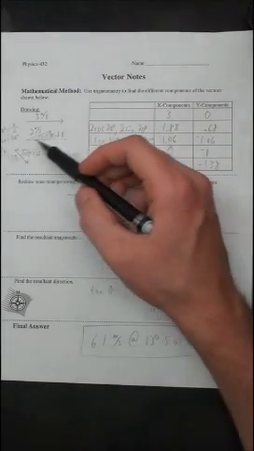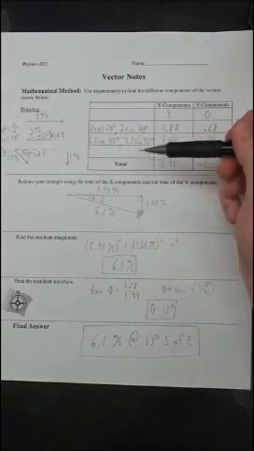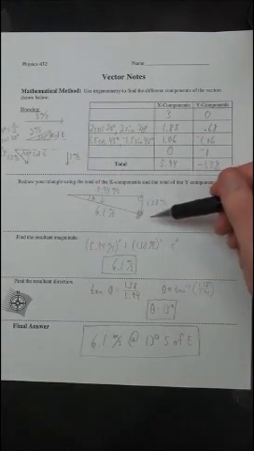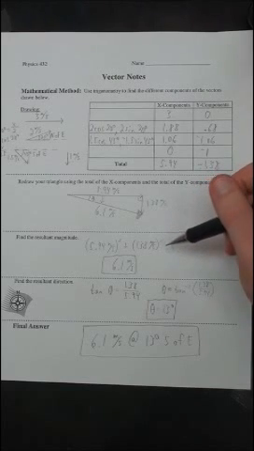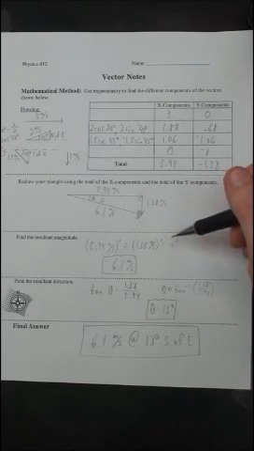Sometimes you might be using sine or cosine differently up here, but it's all trig, Pythagorean theorem, and your sine, cosine, tangent functions. That's how you do it. It is tough, but hopefully you'll get the hang of it pretty soon.